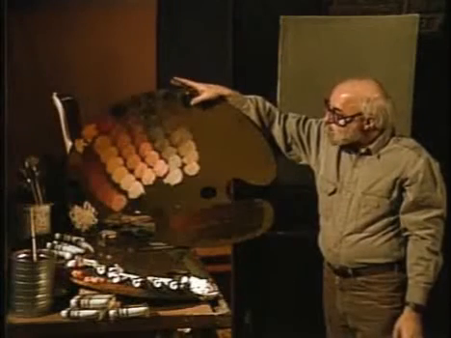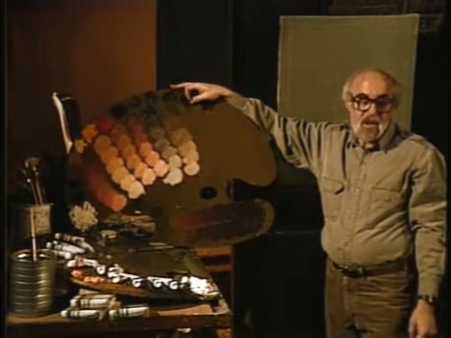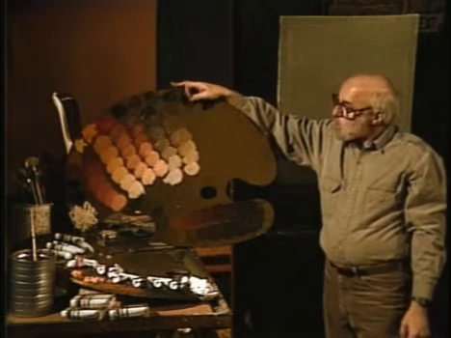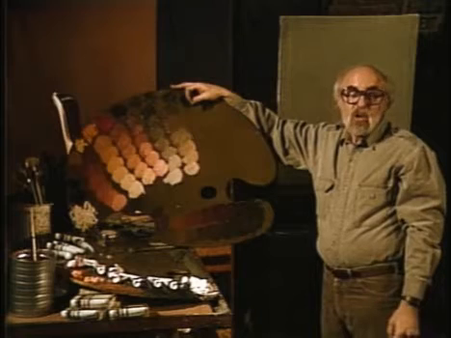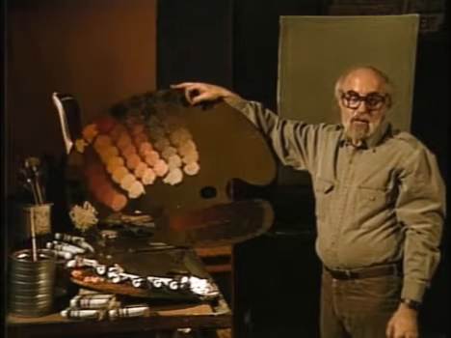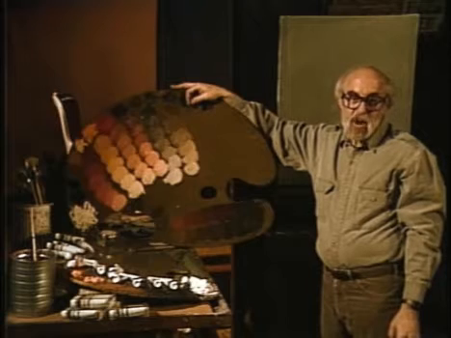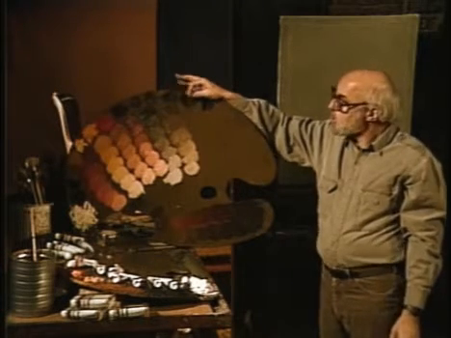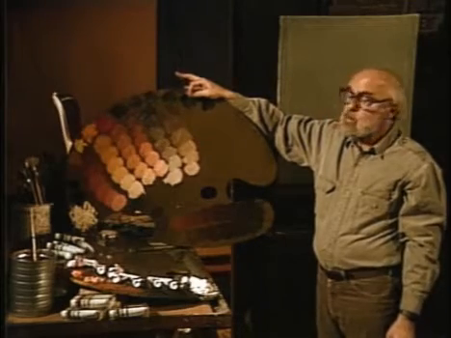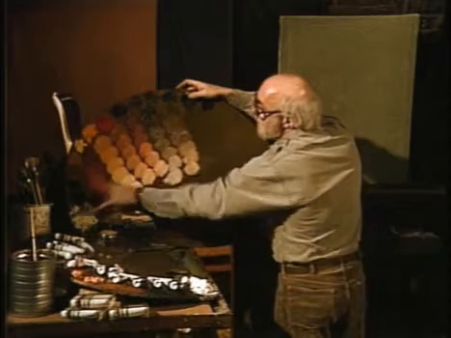Now, flake white is a little difficult to manipulate. It's somewhat stiff, even though it's a fast drying white. So in the last several years, I have been recommending mixing 2 parts of flake white and 1 part of titanium white. Titanium white is a slightly slower drying white, but it imparts to the flake white a little bit more workability. Now, the next color on my palette is ivory black.